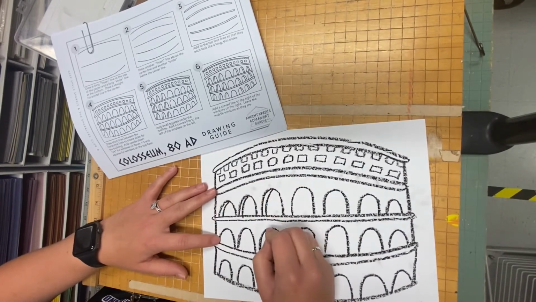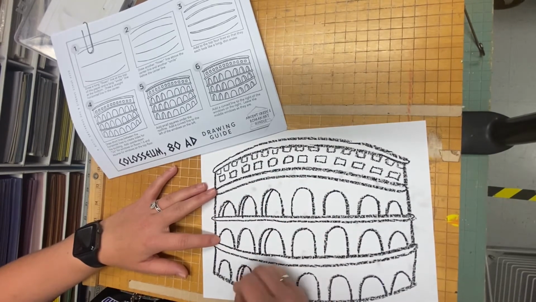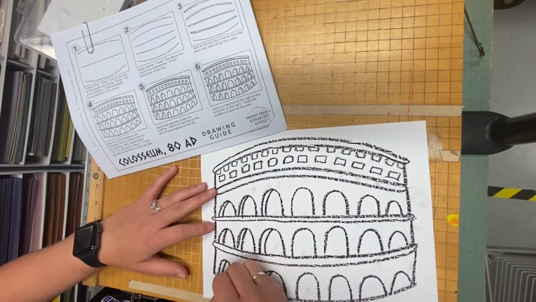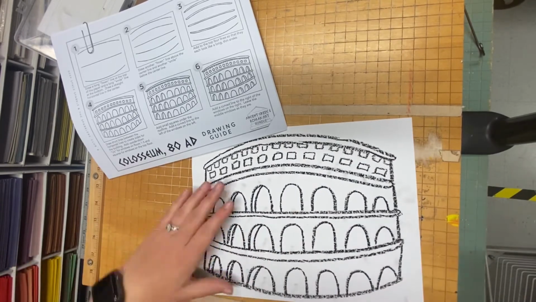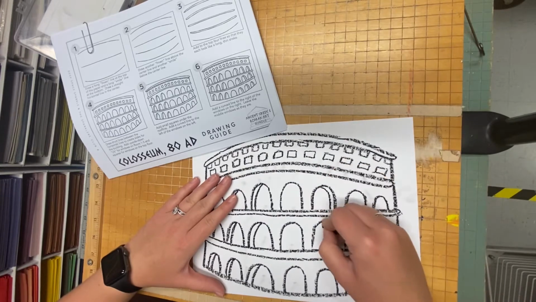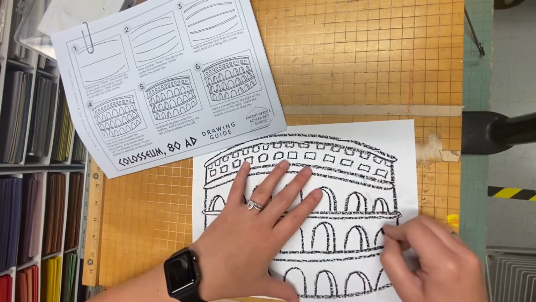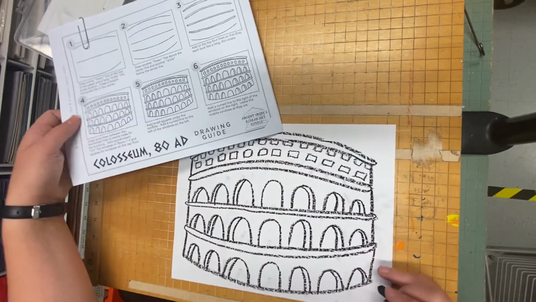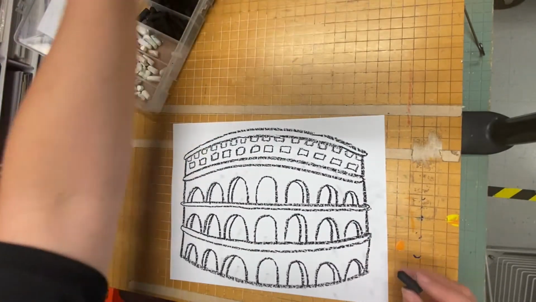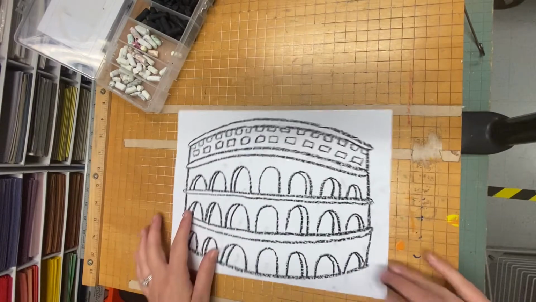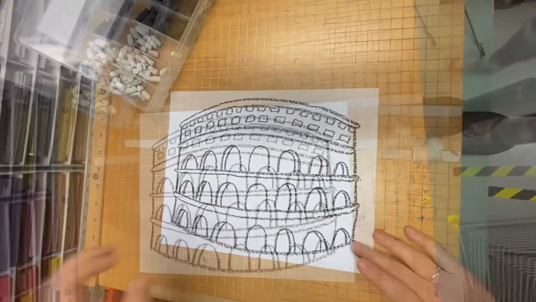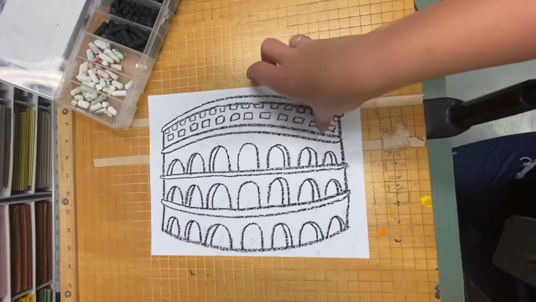So starting from the center, anything on the left side is going to have an extra curved line on the left. Anything on the right side will have an extra curved line to the right. The center arches will just stay the same. Now that my picture is completed, I can then move on.